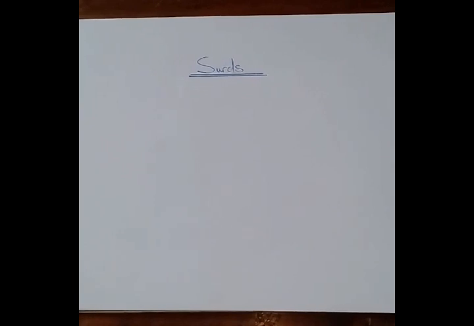So today we are going to learn how to simplify surds, how to add or subtract surds, how to multiply surds. Alright? By the end of this lesson, we must be able to add or subtract surds, to simplify surds, and to multiply surds. So let's start by simplifying surds.